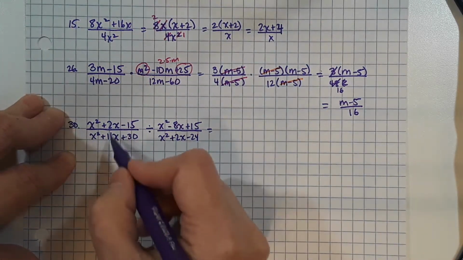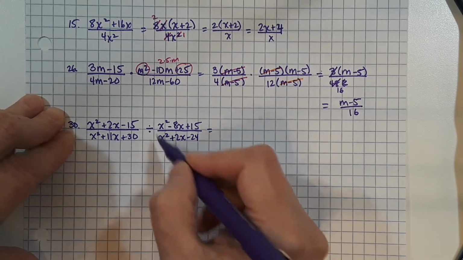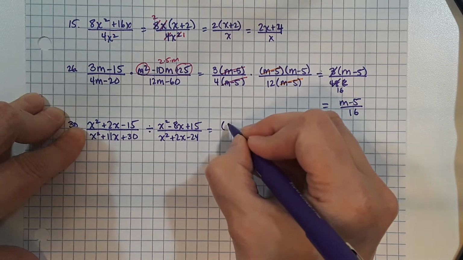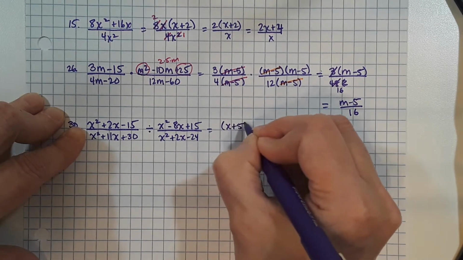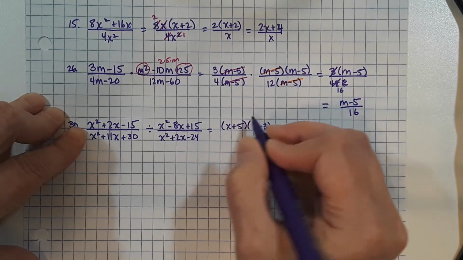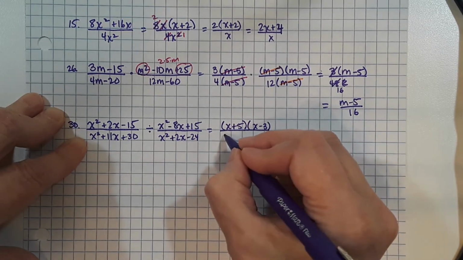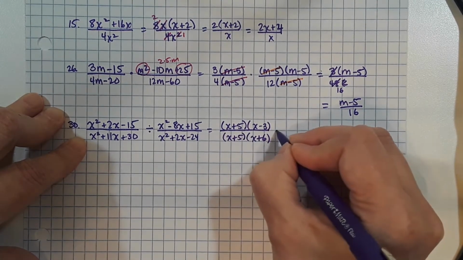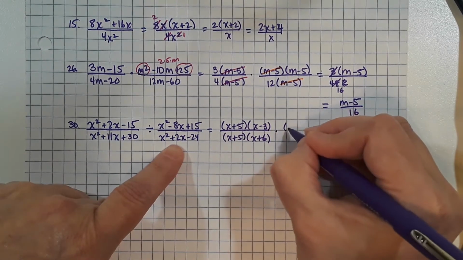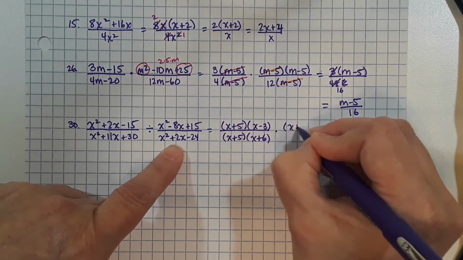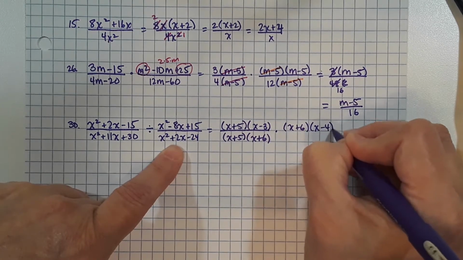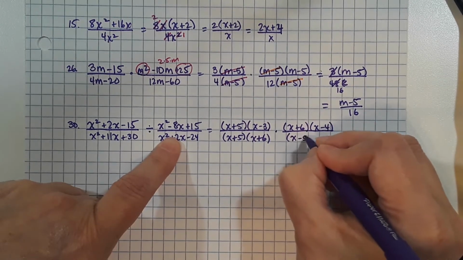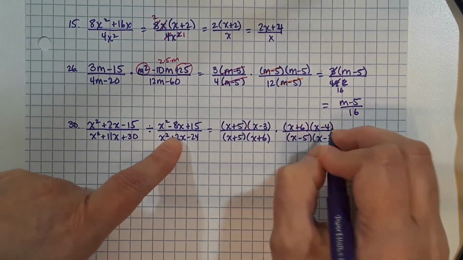So as I do that, I'm going to go ahead and factor this first one. So again, both of these are nice. They have ones in front of the x squared terms, so I can just go straight to, so this is going to be x plus 5, x minus 3 over x plus 5, x plus 6 times, so now I'm going to take this bottom one, x plus 6, x minus 4 over x minus 5, x minus 3.